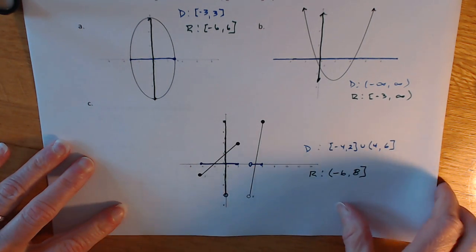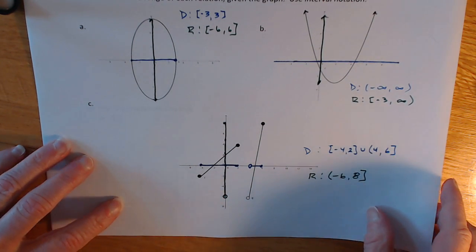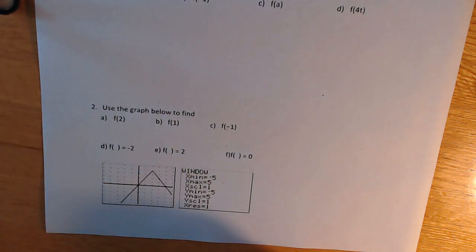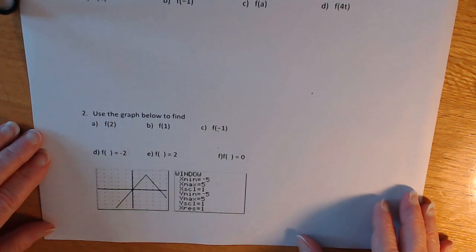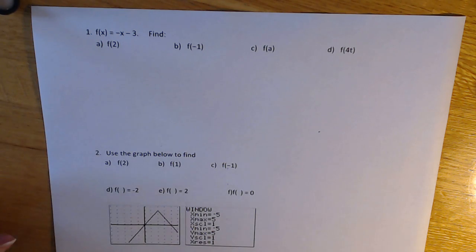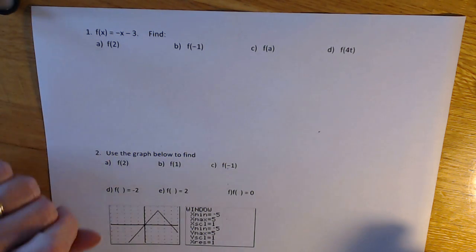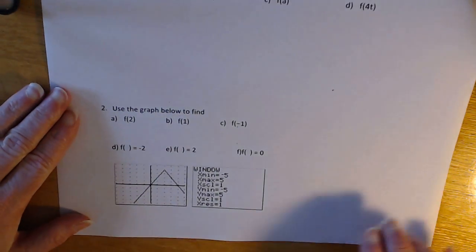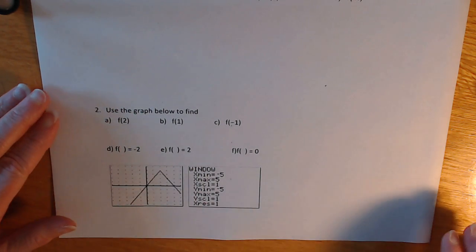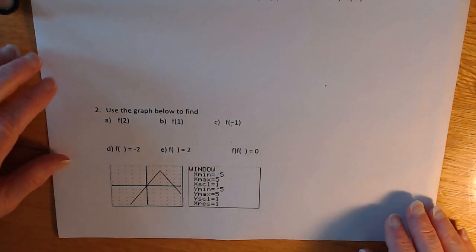Okay, then one other type of problem that we do in section 1.2 is just evaluating functions. So we have two problems here. One is when you're given the function's formula, and the other one when you're given the function's graph. Either way you should be able to get some function values.